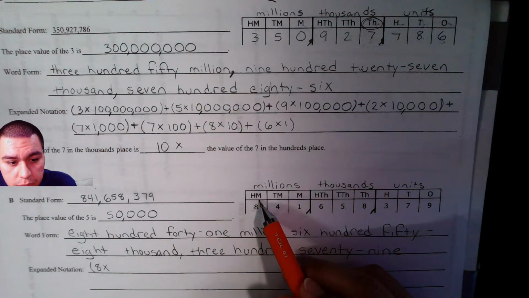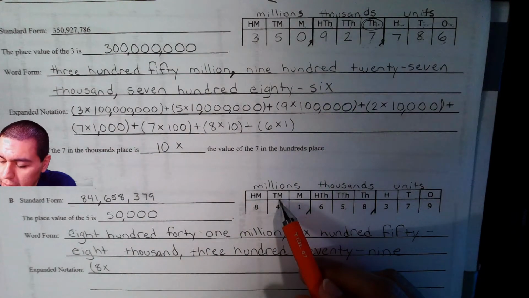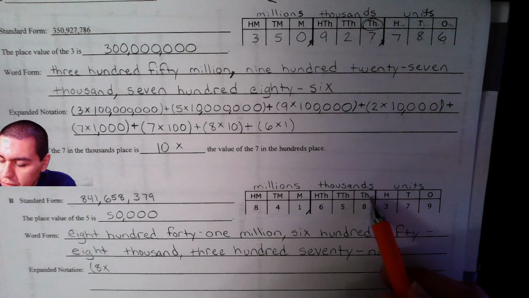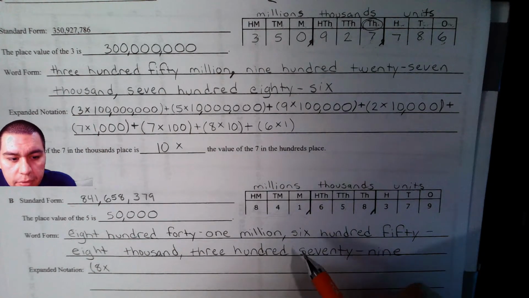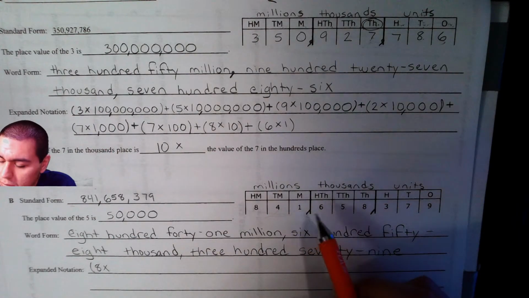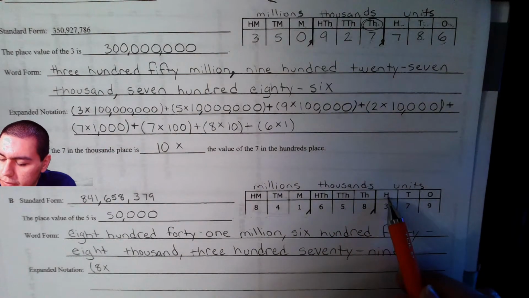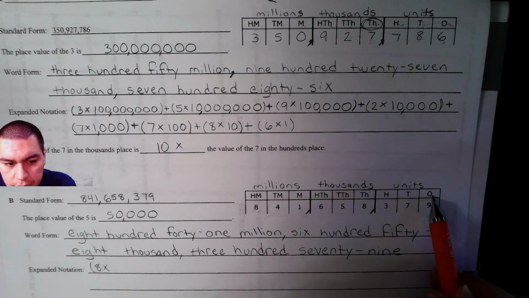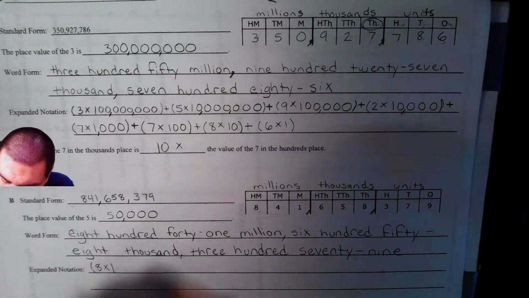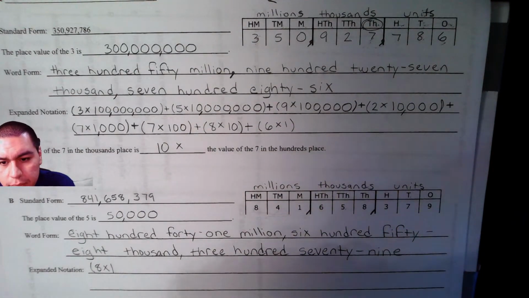Just like on the last one, I'm going to count the place values after 100 million to see how many zeros I need. 1, 2, 3, 4, 5, 6, 7, 8. So when I write 100 million, I need 8 zeros.